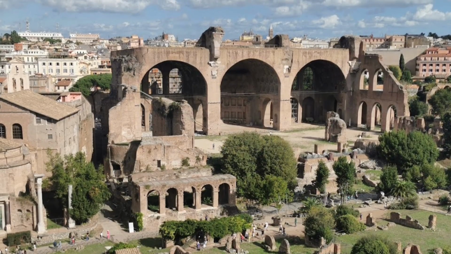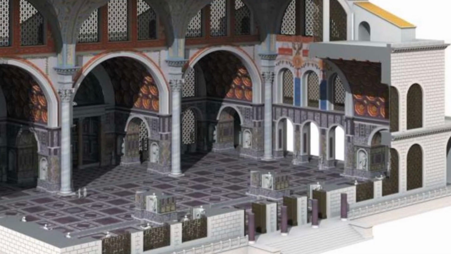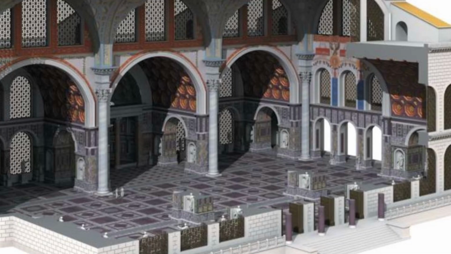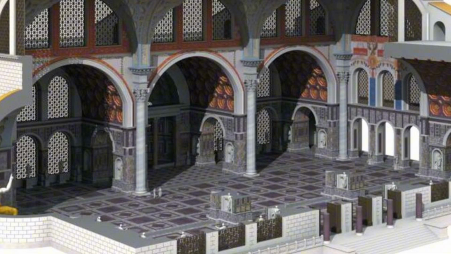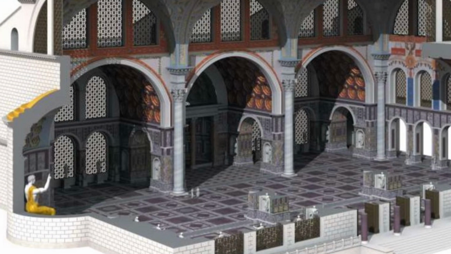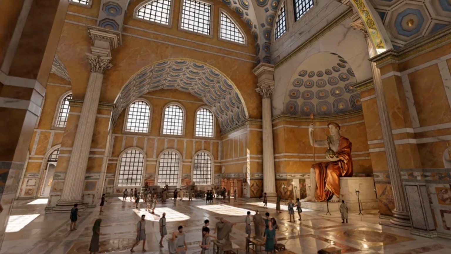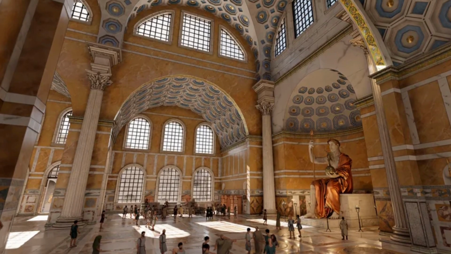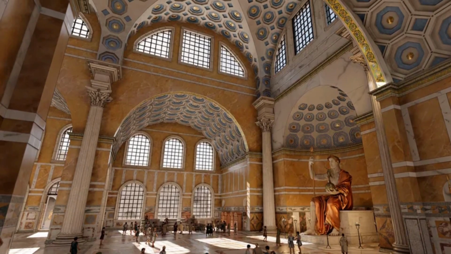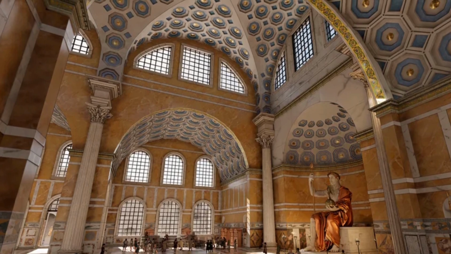We have a central nave, a long rectangular building. We have an apse on one end with this curved edge. And we have a cross vault of the basilica with these large windows on the second story that allow light and air to move through the building.